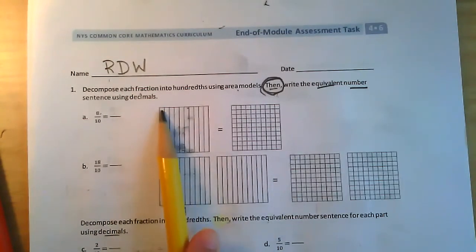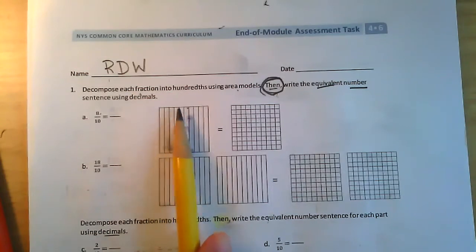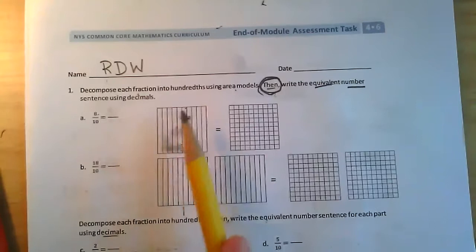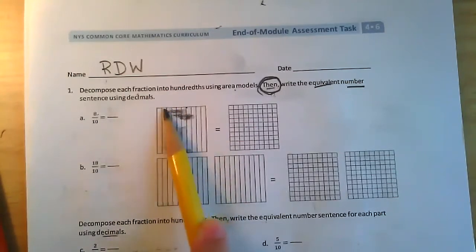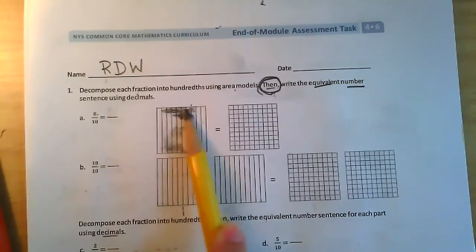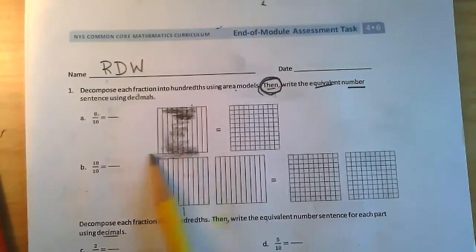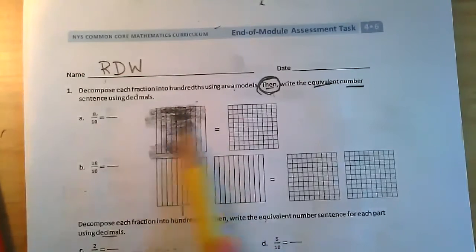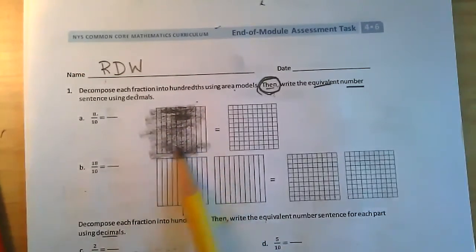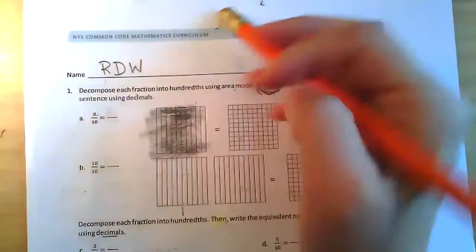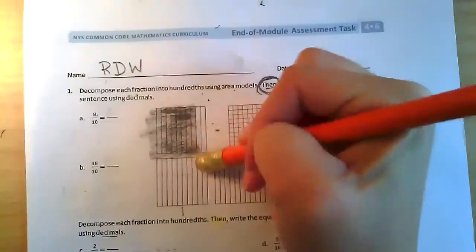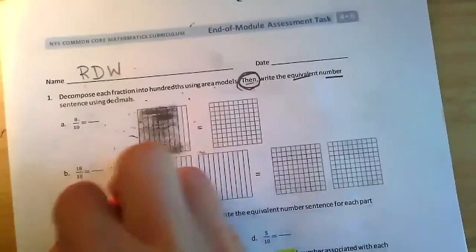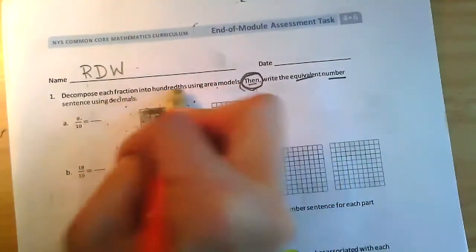So you're going to shade 1, 2, 3, 4, 5, 6, 7, 8. Clean it up with an eraser. There we go. So far you have your 8/10, correct?